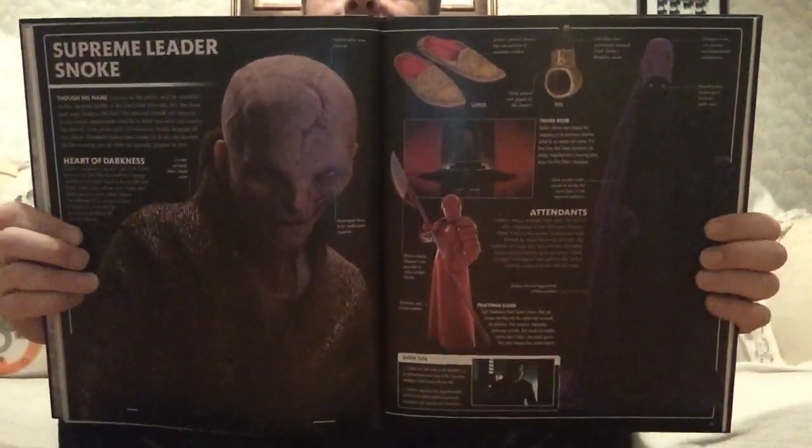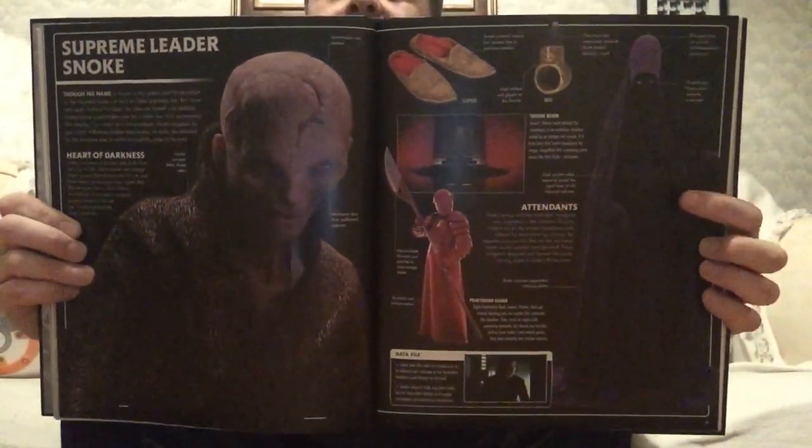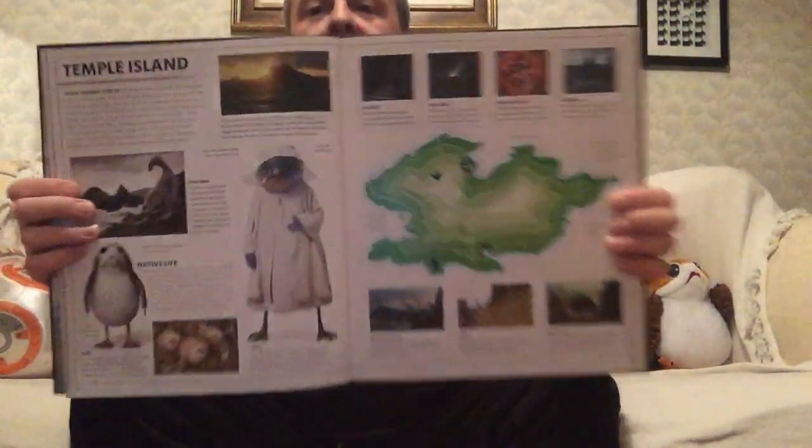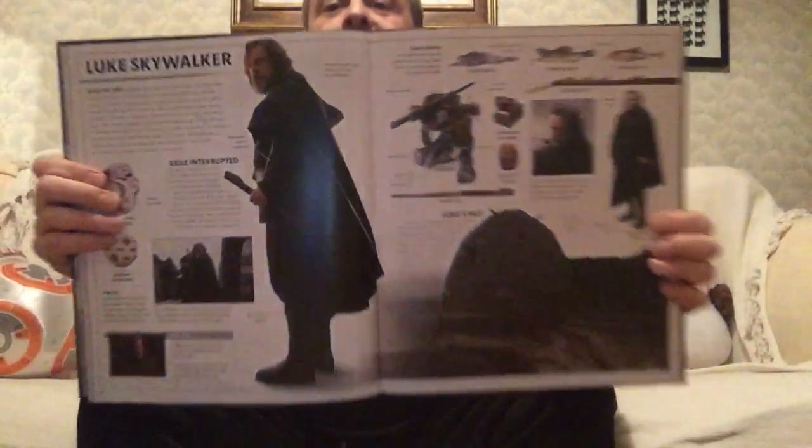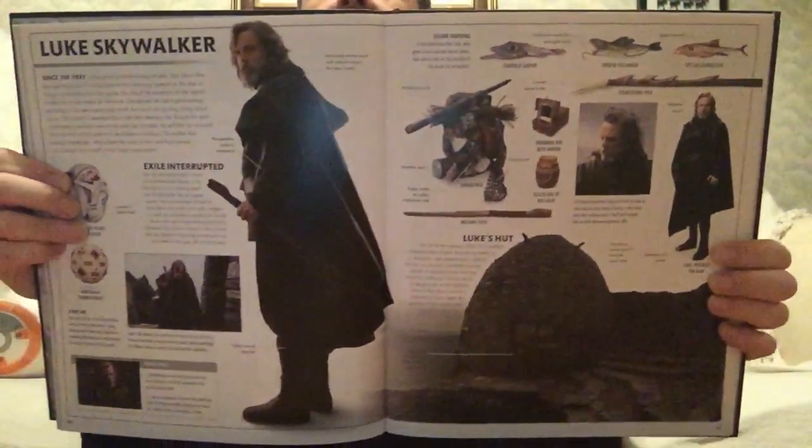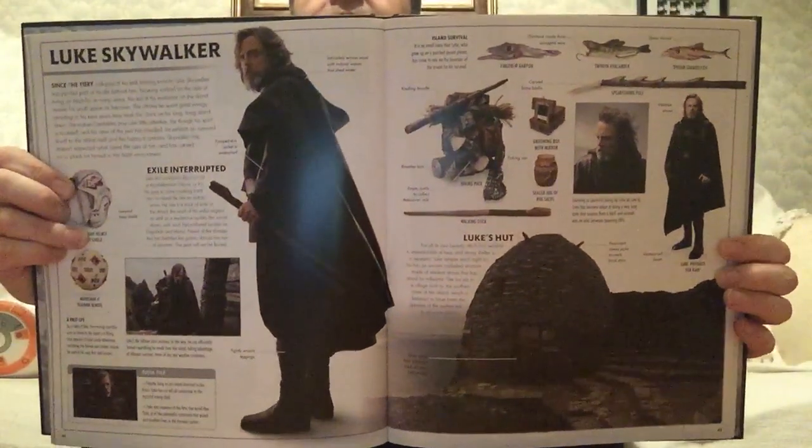Yes, the Supreme Leader. And these guys. Maybe they're from Exegol. Let's see. Temple Island. And Luke Skywalker. So I'm sure some of this, either the text or some of the pictures, is in the Rise of Skywalker Visual Dictionary. But I'm not certain. It just looks like it is.